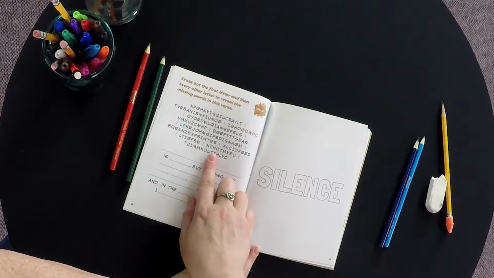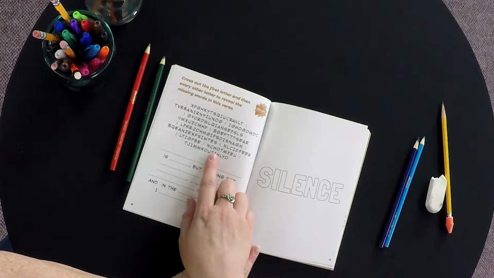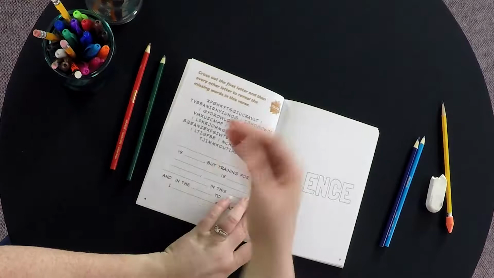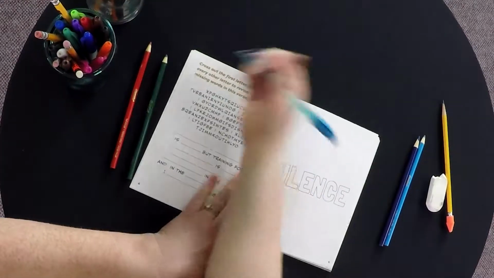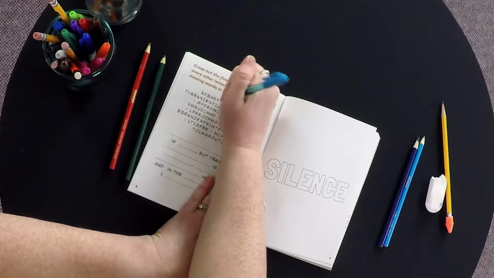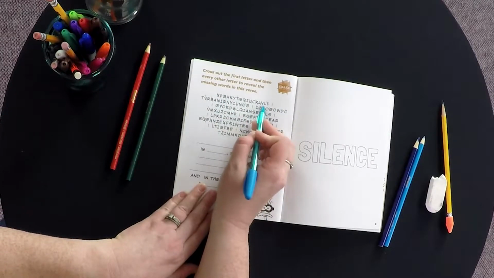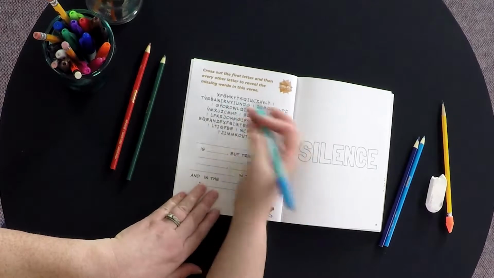They're going to cross out the first letter and then every other letter to reveal the missing words in this verse. So then they'll write the remaining letters in the spaces below.